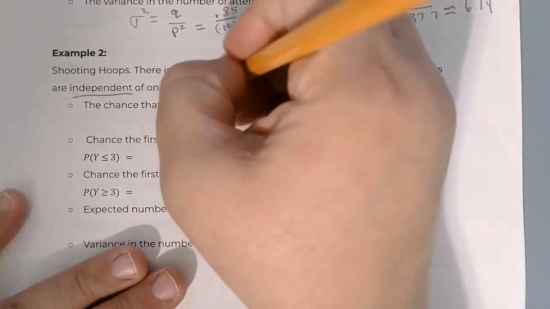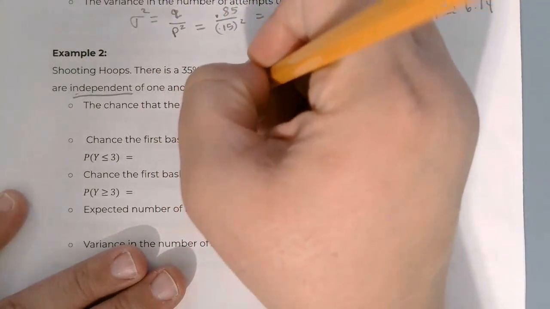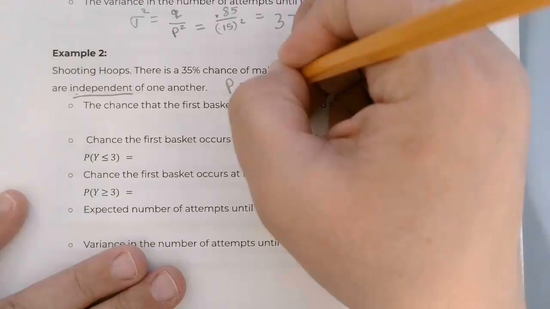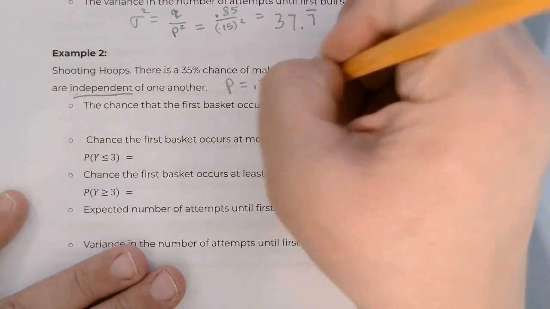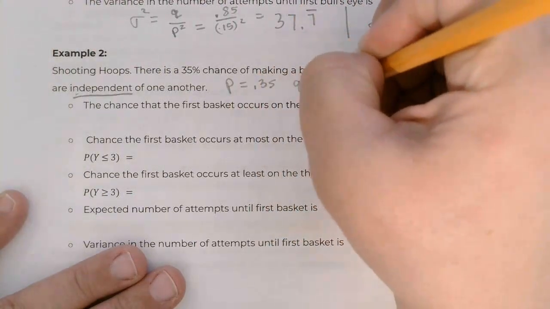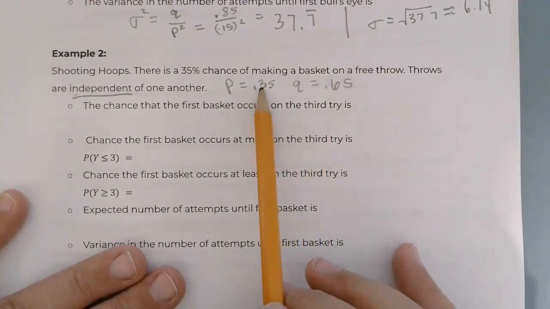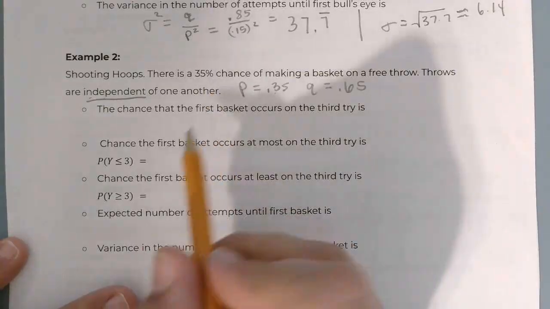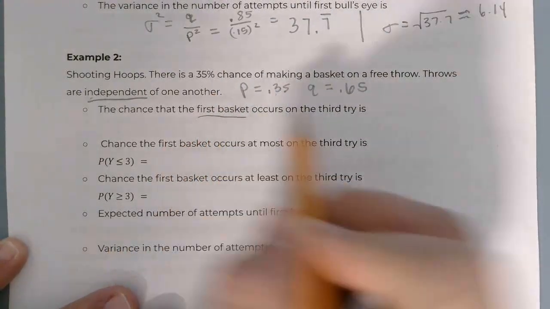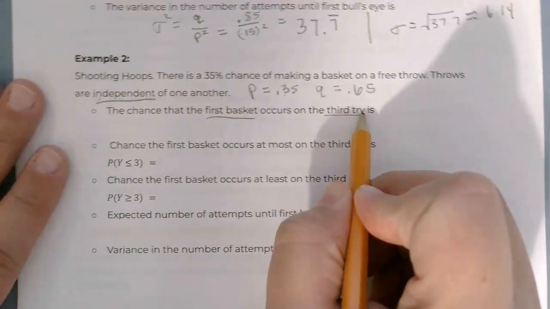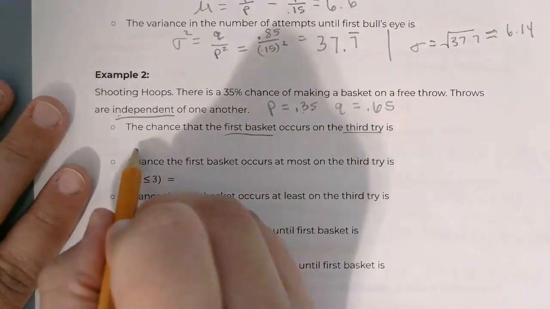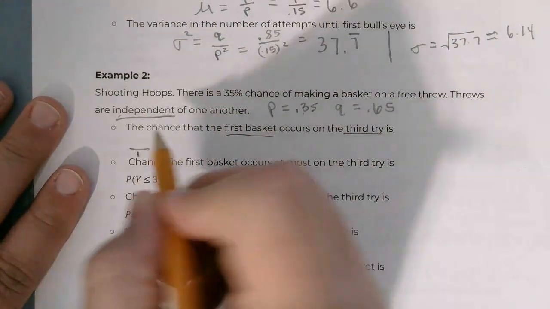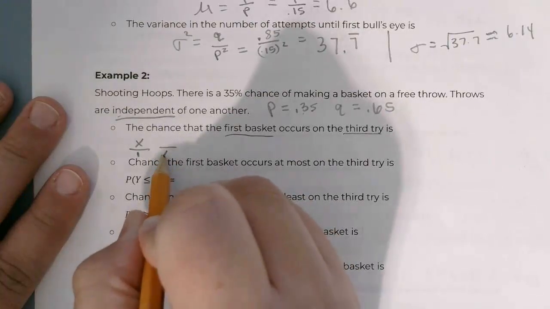We know that our probability of success is 0.35, and my probability of missing it is 0.65, because that is 1 minus 0.35. Okay, so now I can find the chance that the first basket occurs on the third try. So if you're a visual person, we threw a shot and we missed it. We threw a shot and we missed it.